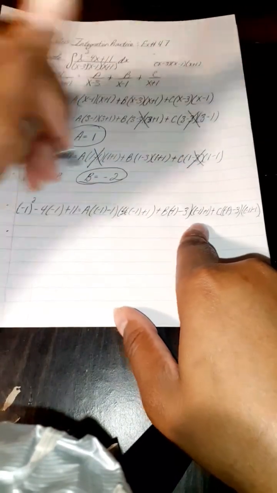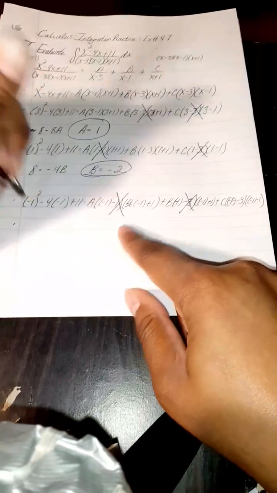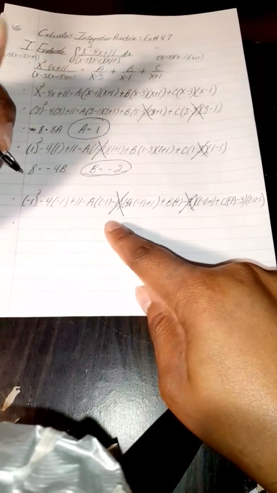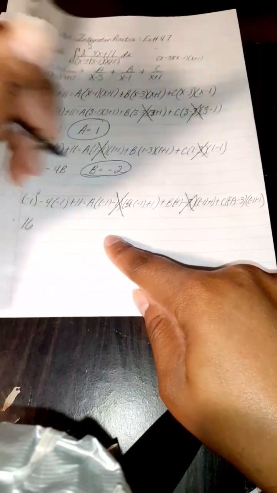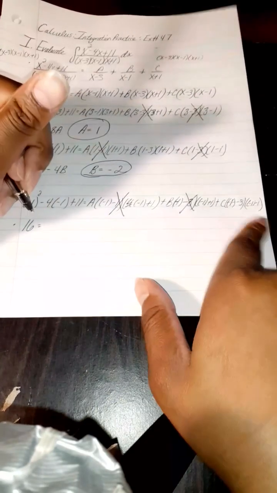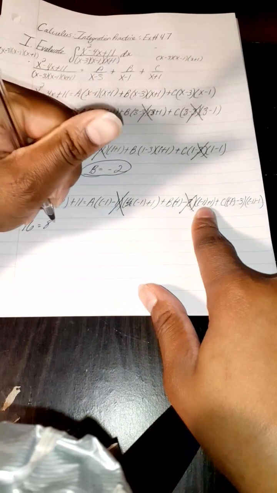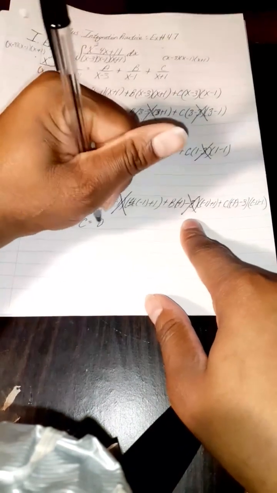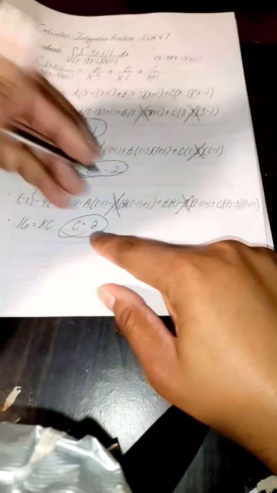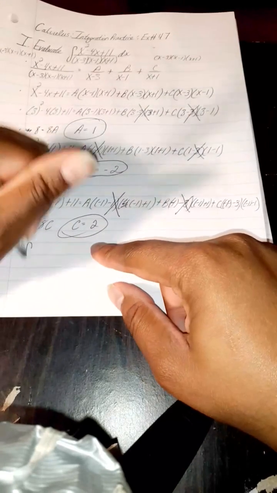Okay, so we know that a is going to go away. We also know that b is going to go away. So looks like we're going to get 16. And looks like it's going to be equal to 8c. Now if we solve for c here, we'll simply get c is equal to 2. So now we got the values of those constants. Took me a minute, but we got them.